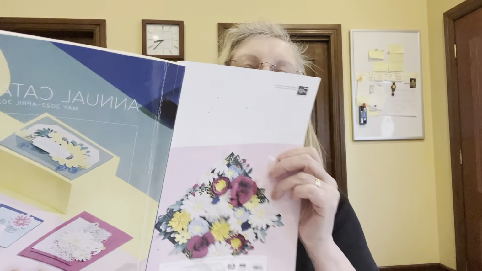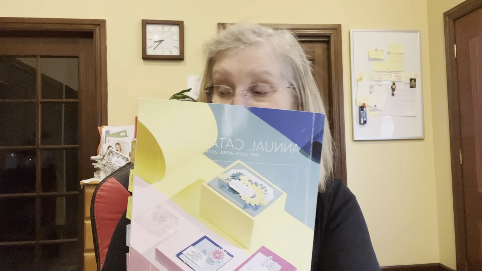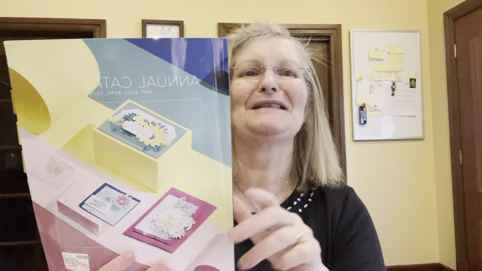So in our catalogue, this is our beautiful new catalogue. This is our annual catalogue. We have our new mini catalogue coming up very soon on the 6th of September. So if you want one of them, please contact me. I'm happy to post one out to you.